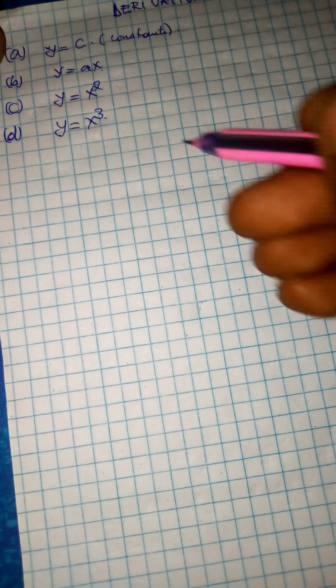This distance is given by S minus R, so it gives change in x.